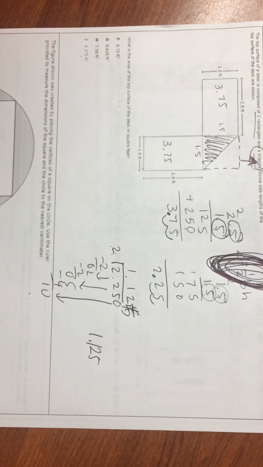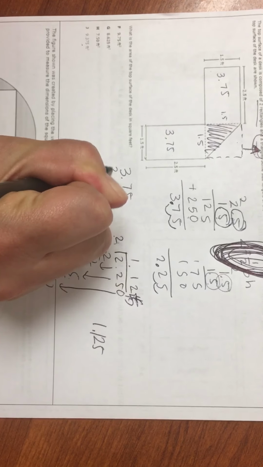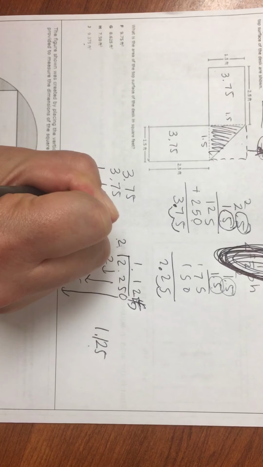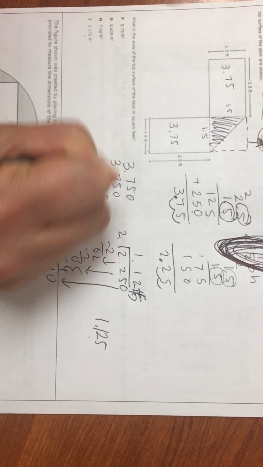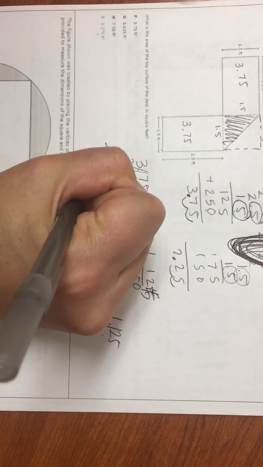Let's go ahead and add up all our pieces. So we have 3.75, 3.75, and 1.125. Now that I'm adding, I'm lining up my decimals.